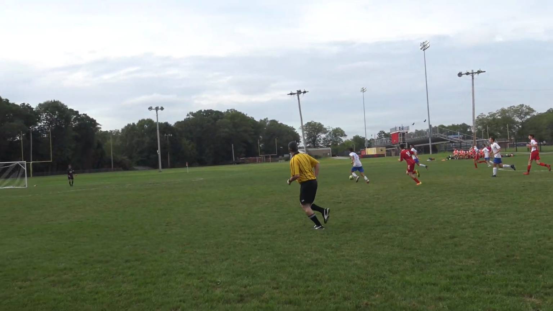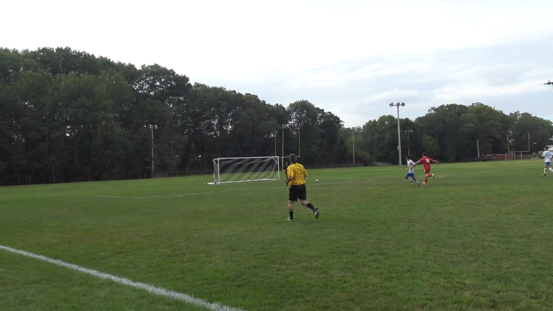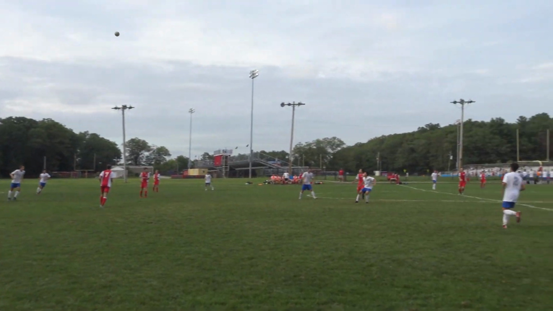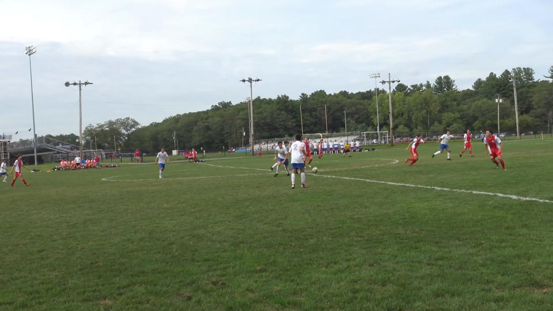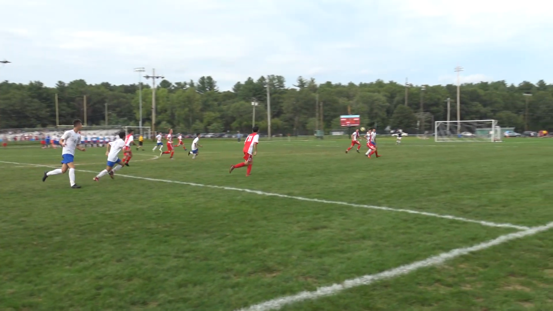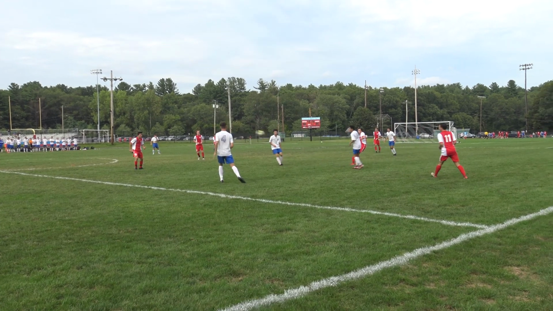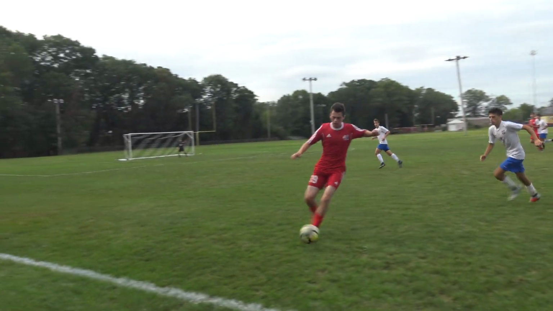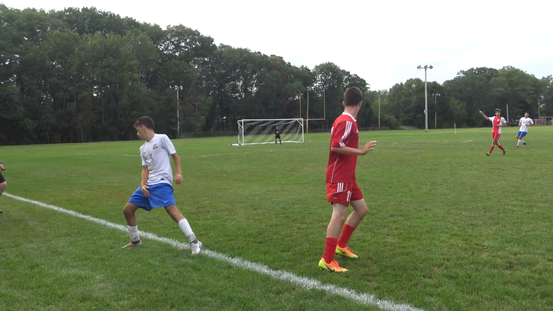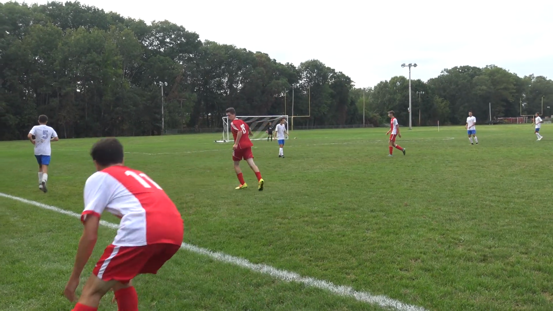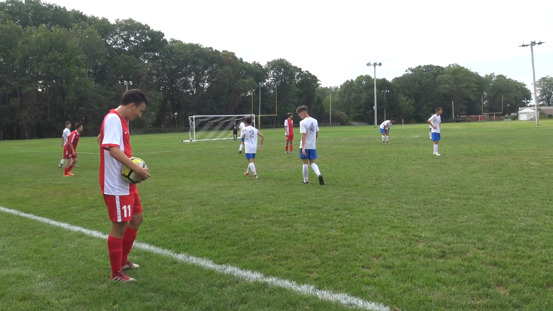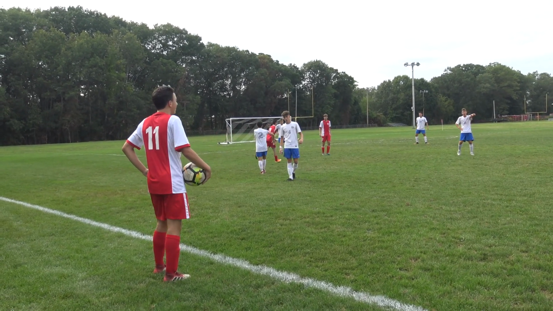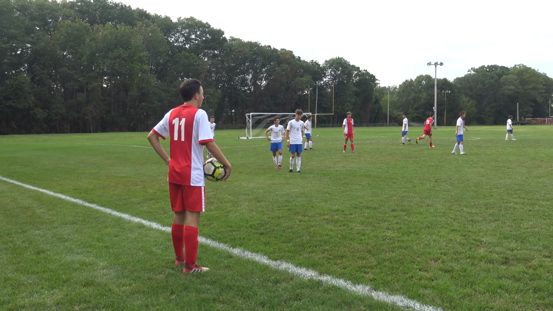Brendan pokes it back to Ben. That's Jacob on the ball. Jacob plays it back to Matt. Matt tried to find Dimitri. Hits Ben. Ben saves it. Gets poked out of bounds. So in for 11. There's a sub coming in for Natick. 10 is coming in for 17.